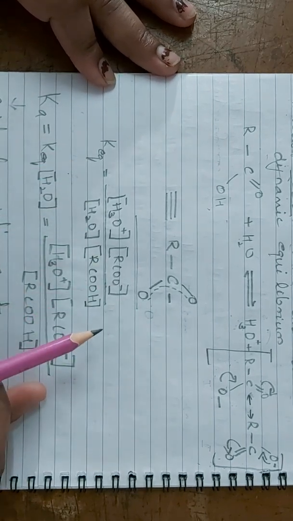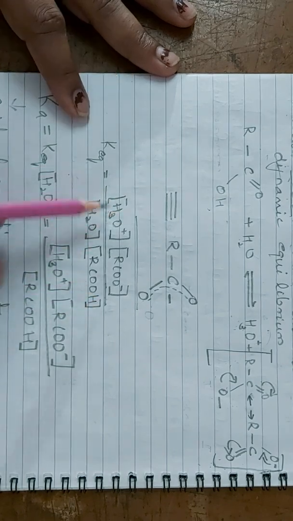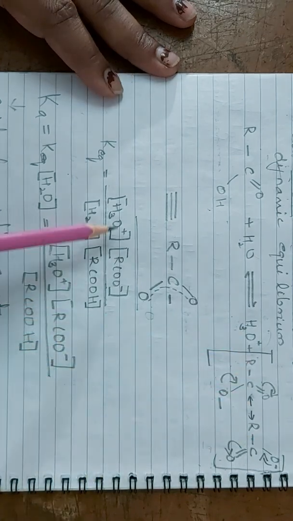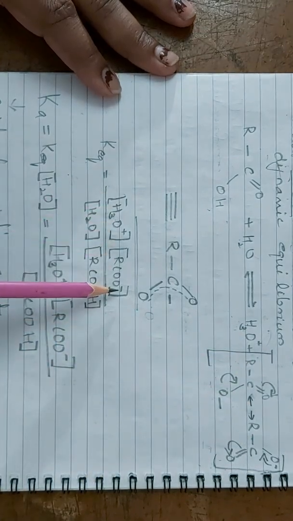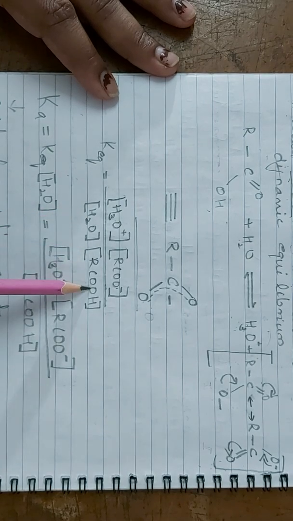As you have learned in ionic equilibrium, this is how the equilibrium constant is written: the concentration term of one product, this is another product, right? And then here you can see the reactant, this is the other reactant.